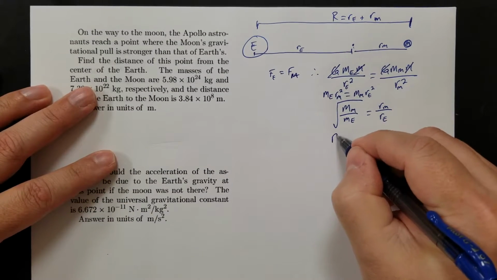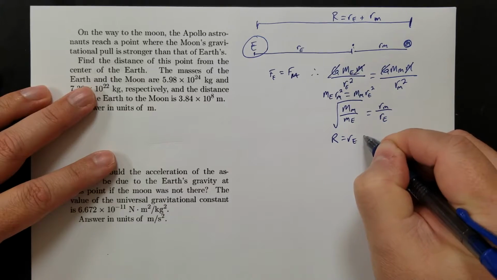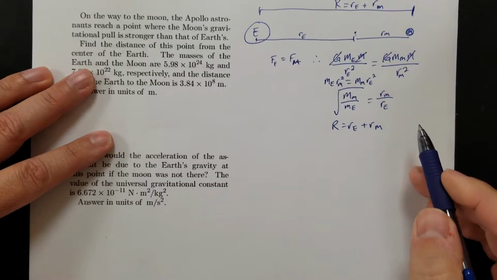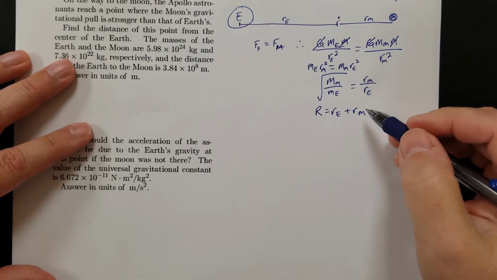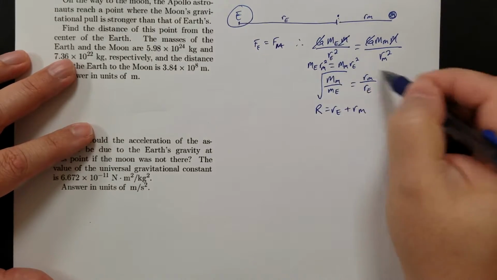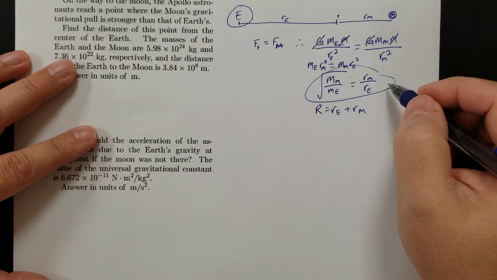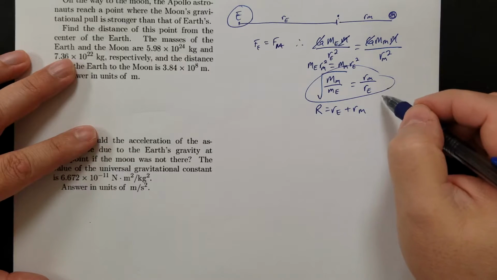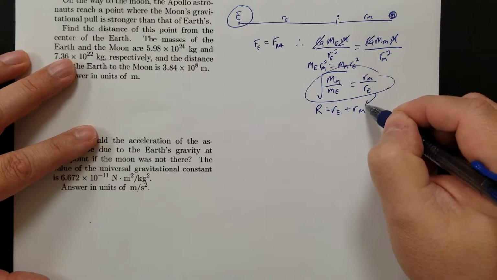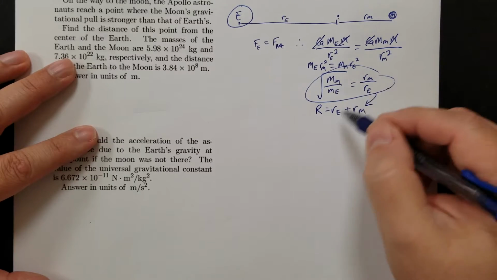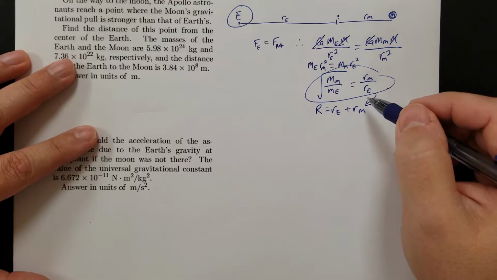So I'm going to say big R equals R Earth plus R moon. Okay, so I can take these two things and I can plug this into here, right? I'm going to take this and I'm going to plug it in down here. I'm going to solve this for Rm, and I'm going to get it in terms of Re, right?